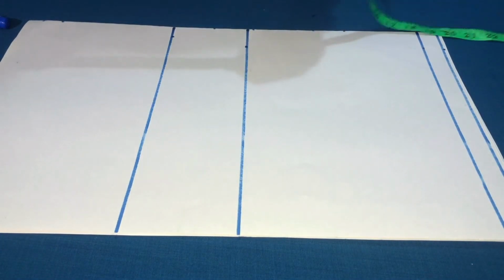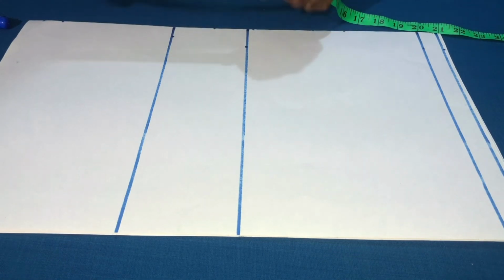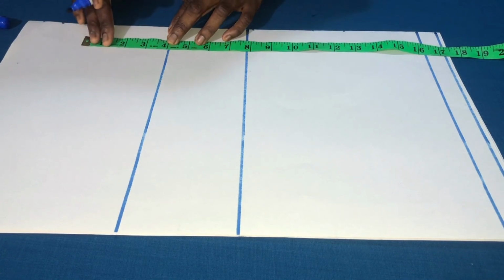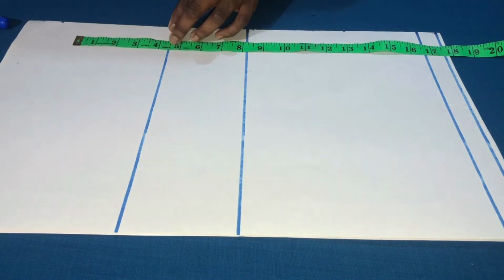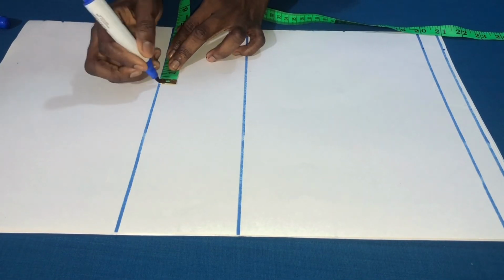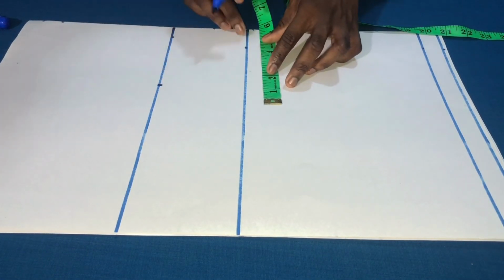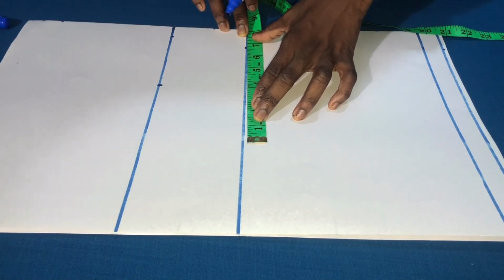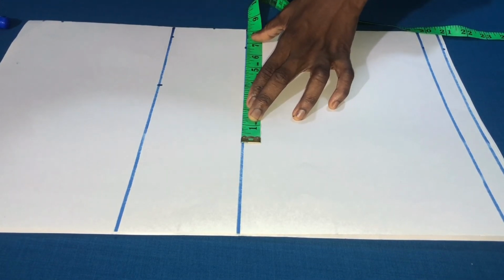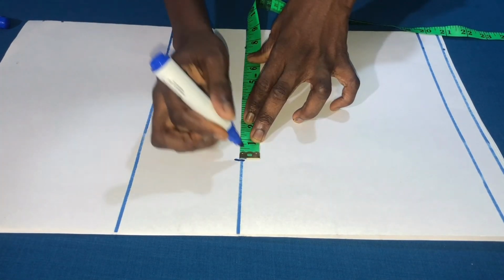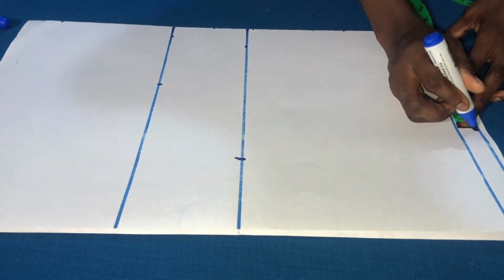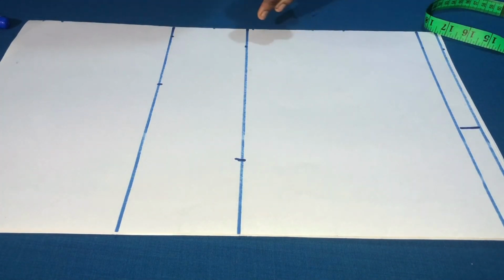Remember we deducted 4.5 for the neck depth when we calculated the off shoulder from the main body. So from this 4.5 deducted above, we'll take it to this point here, and then you mark 4.5. Then for the cap sleeve, the armhole is 18 inches. You divide by 2, it gives you 9 inches. Then you add half inch seam allowance or 1 inch seam allowance, but I'll be using 1 inch seam allowance. The sleeve opening is 6 inches. I'll be adding 1 inch seam allowance, making 7 inches. Then I'll connect the line.